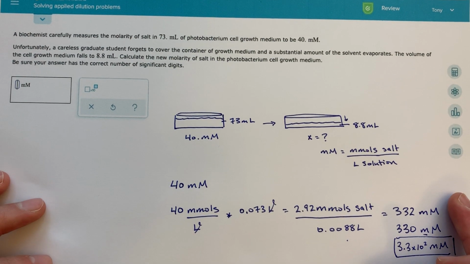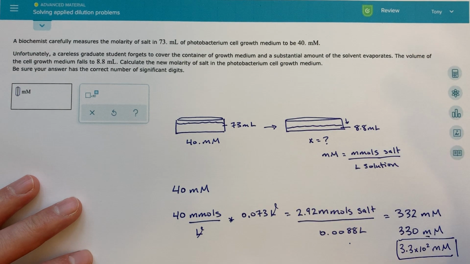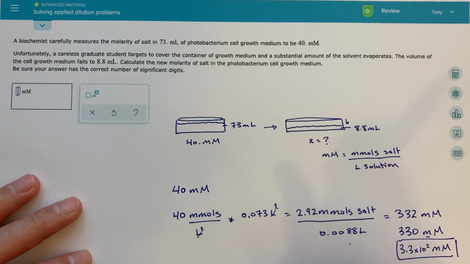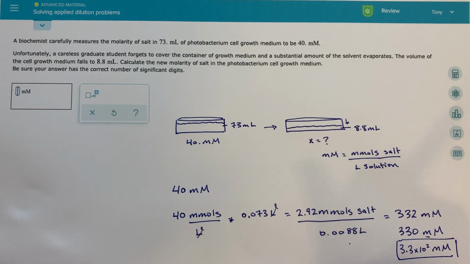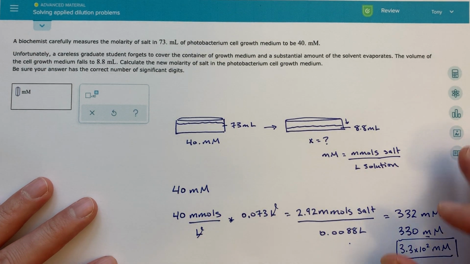There are other ways to tackle this problem. You could actually do this somewhat like we did in the previous problem with that sort of cross multiplication type treatment. But I like this method as well to show all of our units. So either way, hopefully that makes sense.